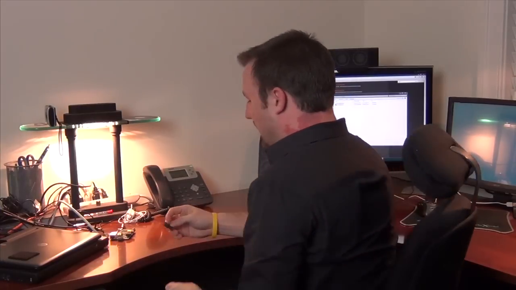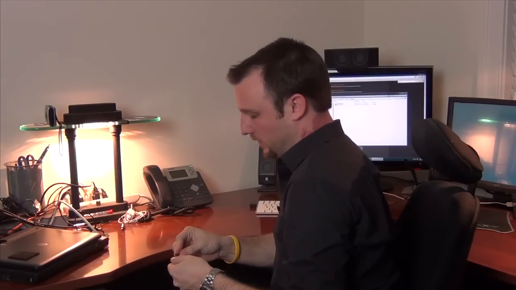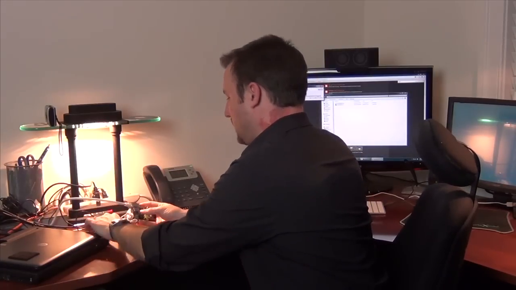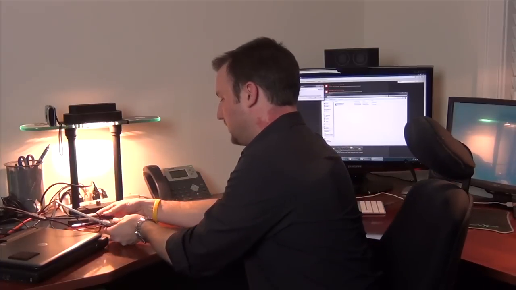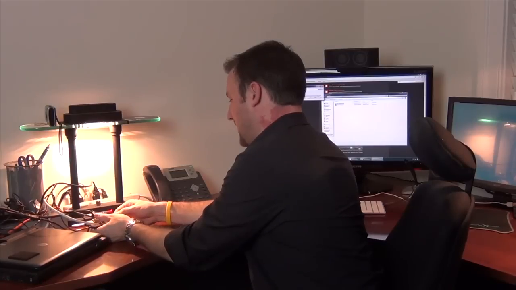All right, now that we have our RPITC operating system loaded onto our 8 gig flash card, we're going to go ahead and install it. We're going to connect up our networking. We're going to connect up our keyboard and mouse. We're going to connect up the HDMI port, and then we're going to connect up the power.